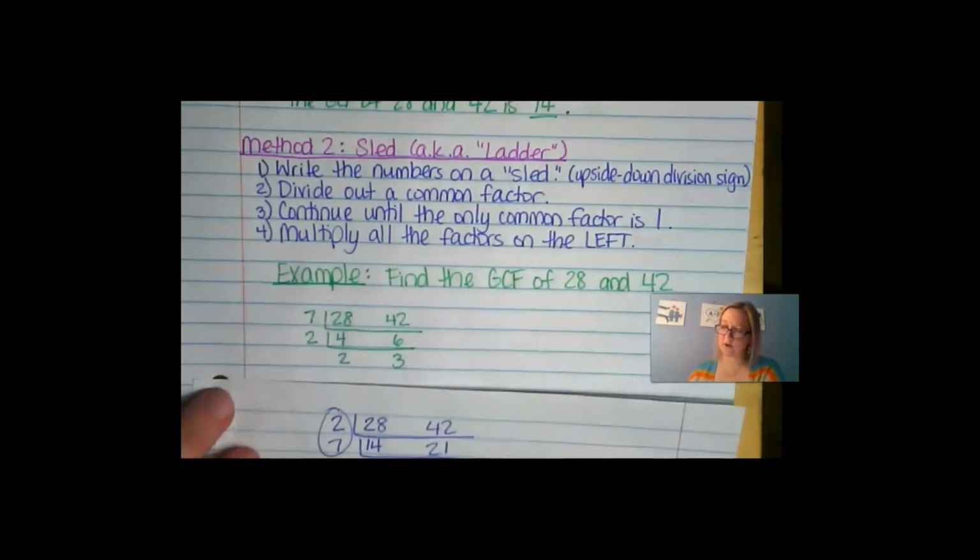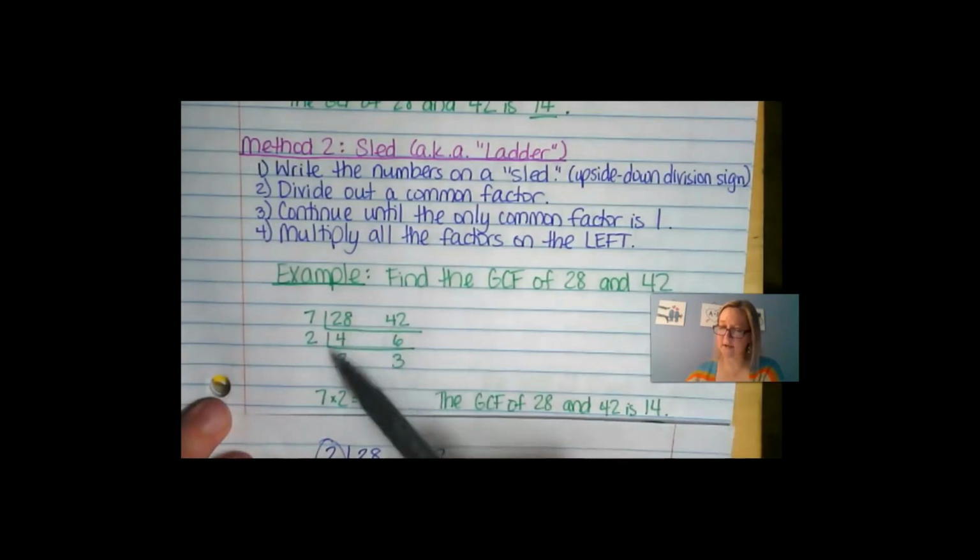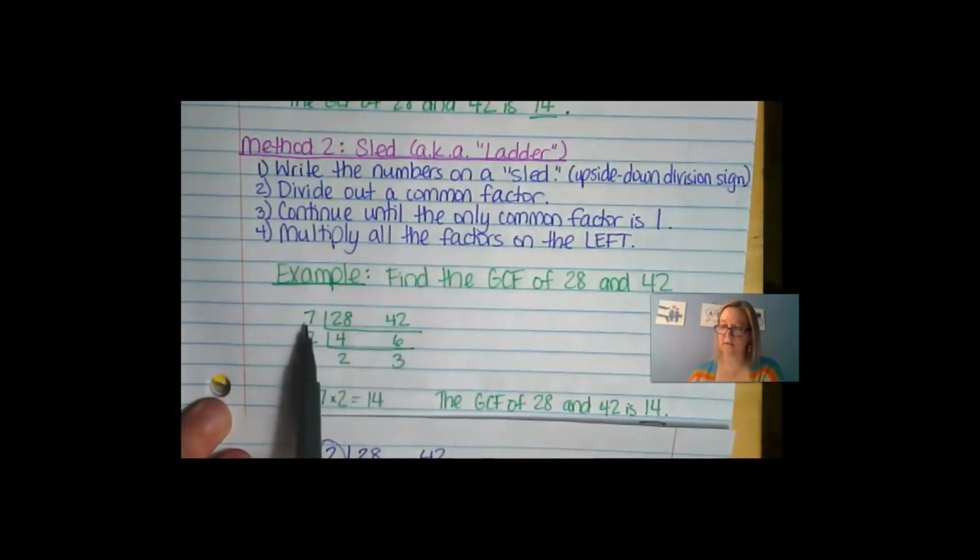And again, if you notice here, I got the same answer when I started by dividing out by 7 instead of by 2. So it doesn't matter which common factor you start with. So let's take a look at another example here. We're going to find the GCF of 48 and 36. And we're going to use both of those methods that we learned to figure out this problem.